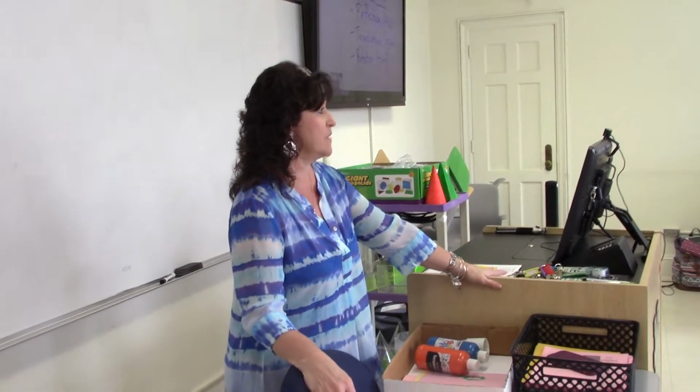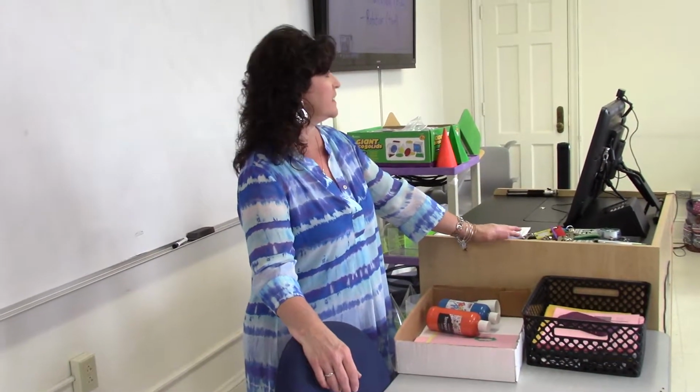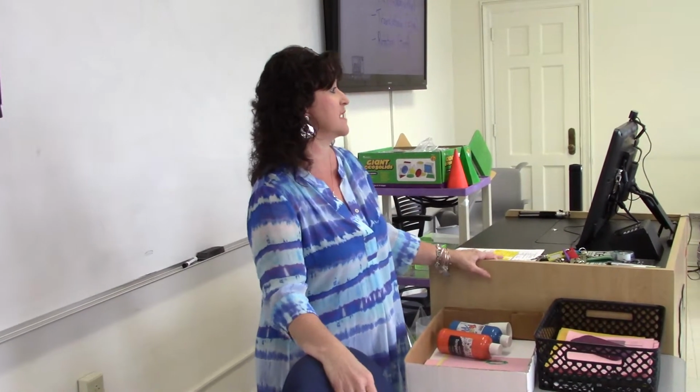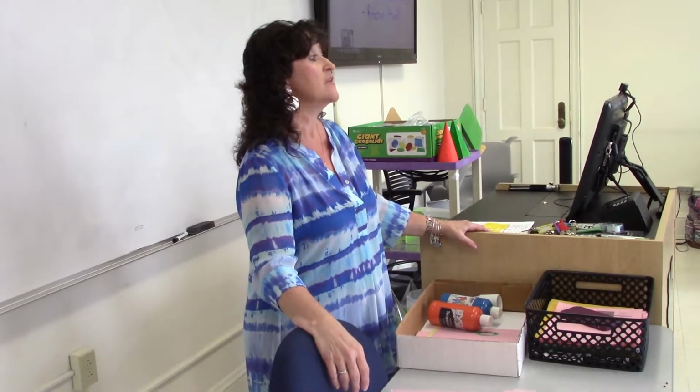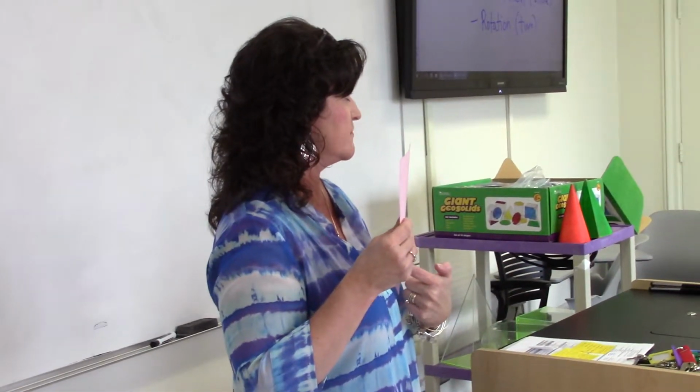So you're going to fold it vertical or hamburger style. Now what I want you to do for just a second is think about lines of symmetry. What would a line of symmetry do? Cut it in half, and what does it do to what's on both sides? They're equal. So a line of symmetry means you're going to have the same thing on both sides. So on this piece of paper that you just folded, the crease is the line of symmetry.